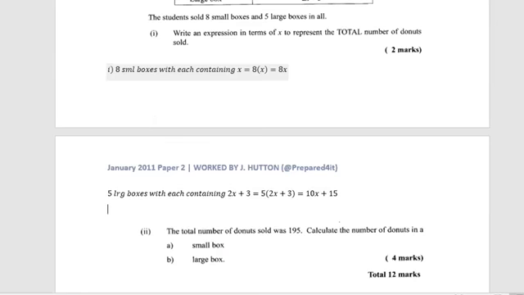Now, all I am doing is writing my expression in terms of x to represent the total number of donuts that was sold. So I have 8 small boxes that was sold, which gave me 8x, plus the donuts that I sold from my large boxes, which would be 10x plus 15, and that is the total number of donuts sold.